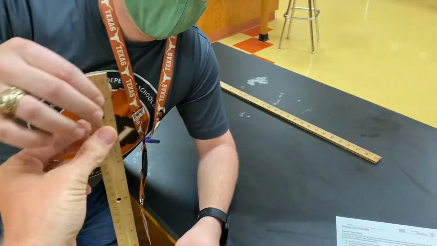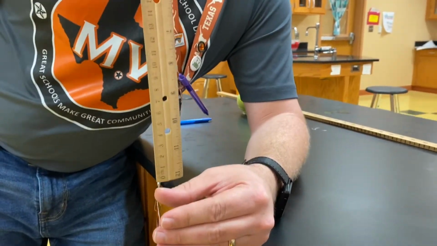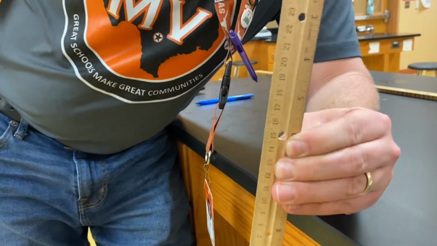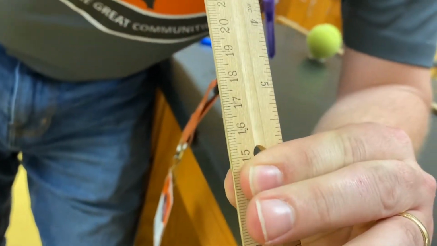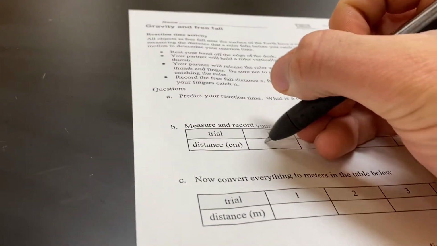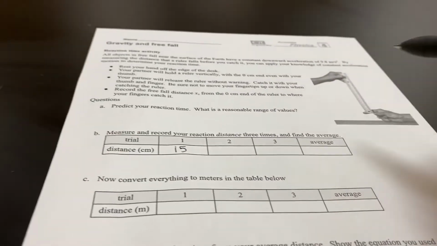I am going to hold the ruler. I'm going to do my best to hold it with the 0 end at his thumb. And ready? All right, so the first one, we're gonna go off the top of his finger. Looks like right there, what do you think, 15? Yeah, 15 centimeters. So our first trial is 15. We're just gonna fill in this first data table first, and then we're gonna convert everything to meters.